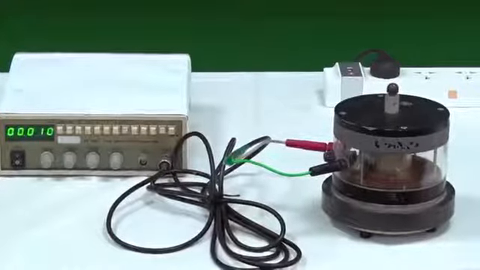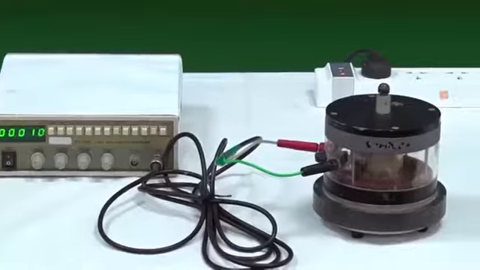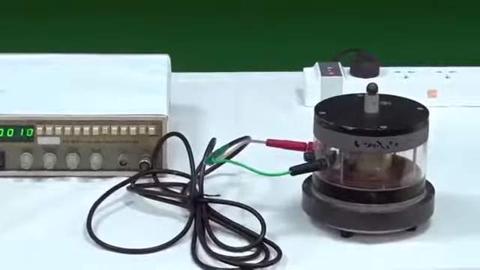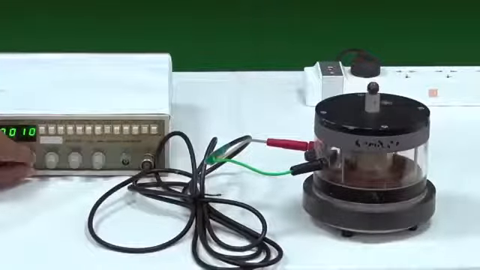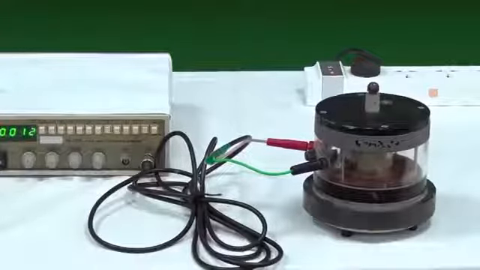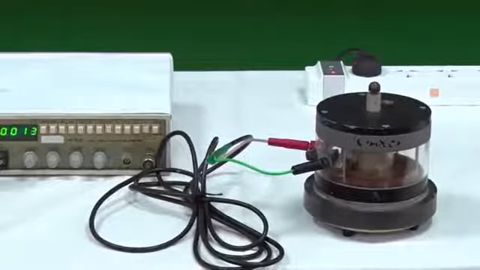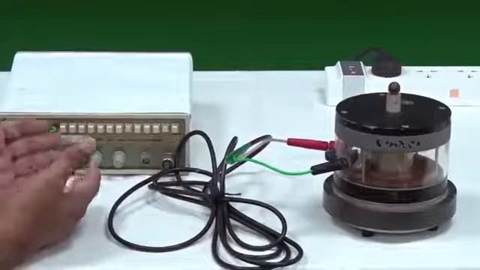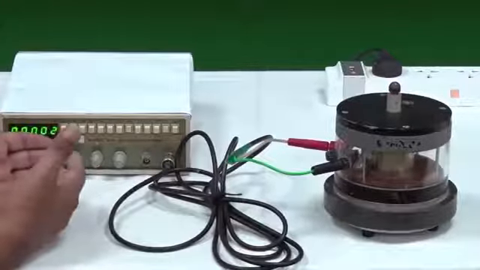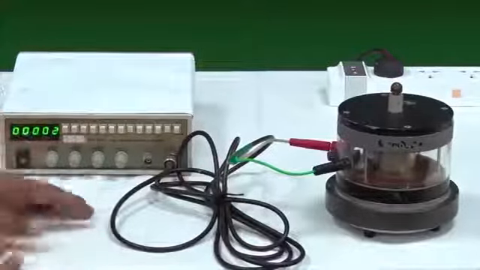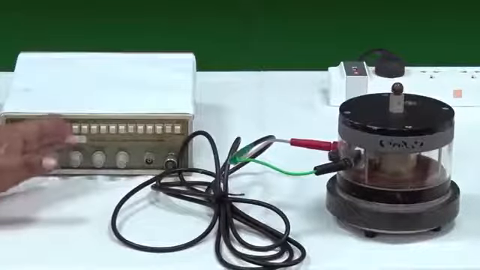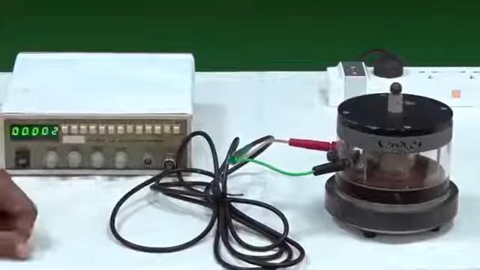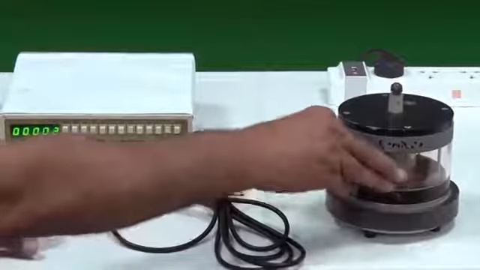This is 10 hertz. So, it is producing frequency of 10 hertz, 12 hertz, and so on. It can also produce frequency of kilohertz, 10 kilohertz, 5 kilohertz, 20 kilohertz, and so on. In fact, this particular one goes up to 1 megahertz.